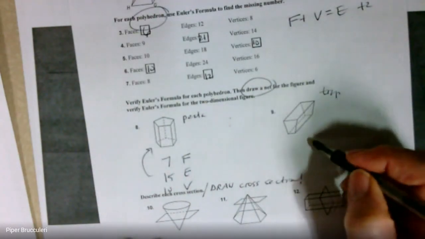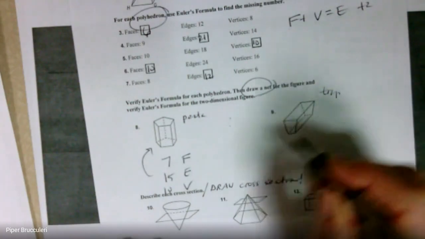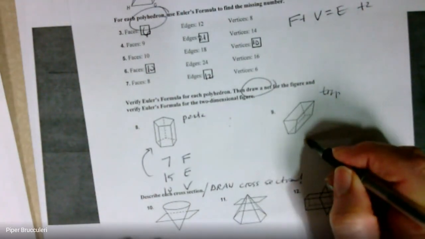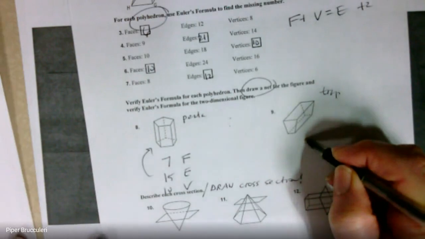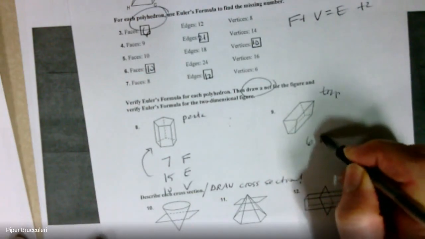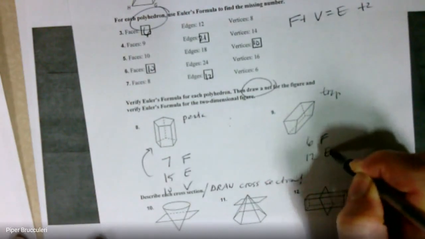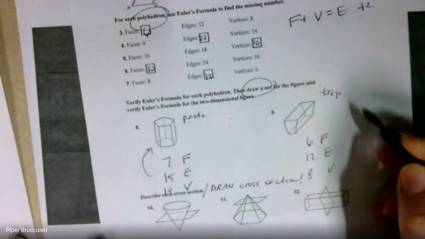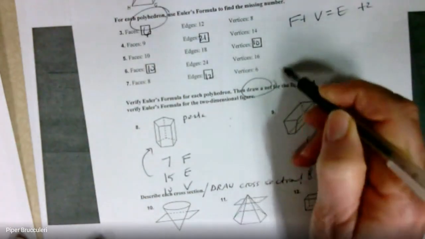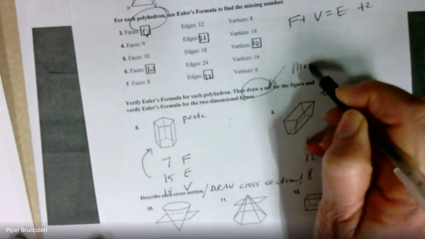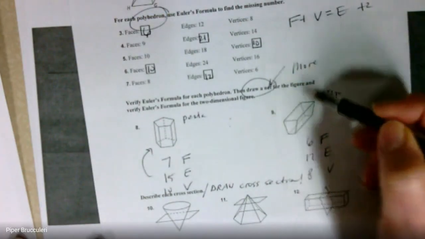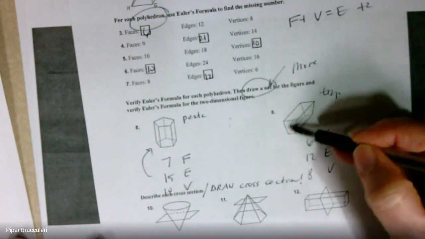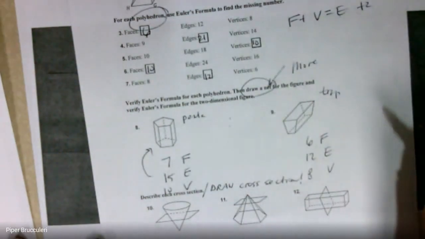And then here on the trapezoid polyhedron, there are 6 faces and 12 edges and 8 vertices. And all those numbers are different on the net. The net, there's more count, more values because every side gets split.